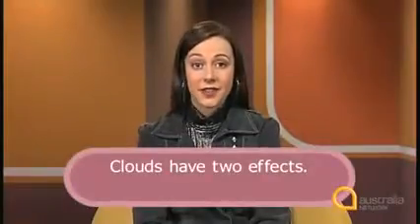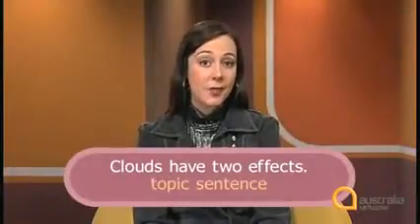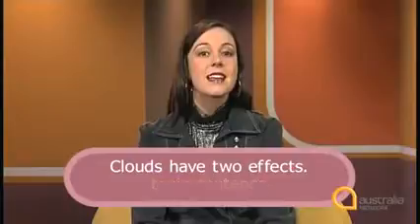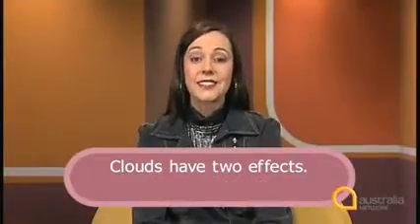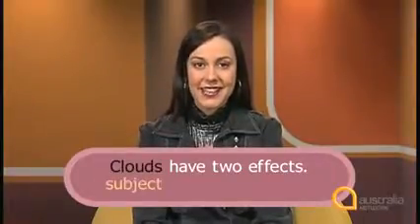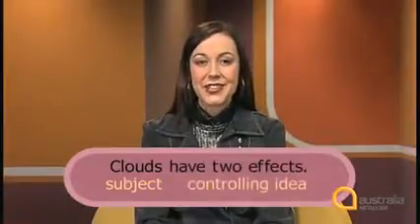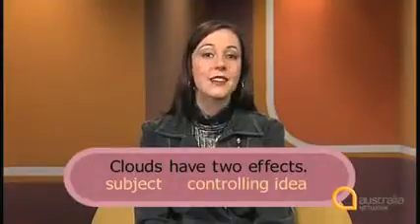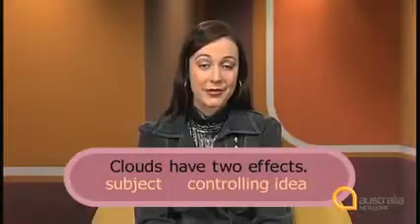Clouds have two effects. This is Jim's topic sentence. There are two parts to his topic sentence. The first part tells us the subject. The subject is clouds. The second part tells us the controlling idea. The controlling idea is that clouds have two effects. This is what the rest of the paragraph will discuss. Let's listen to Jim discussing the effects.